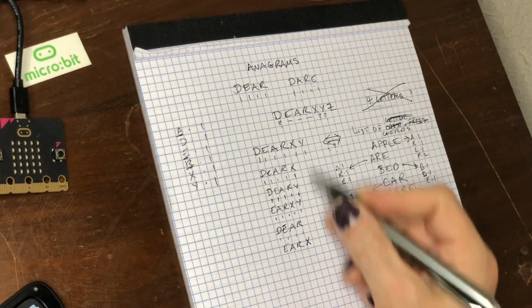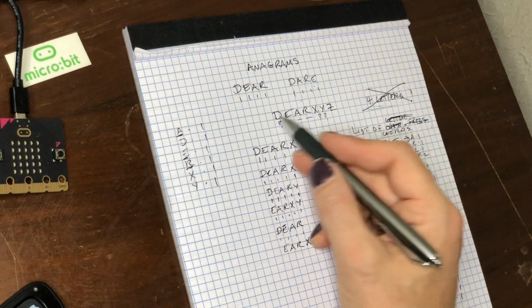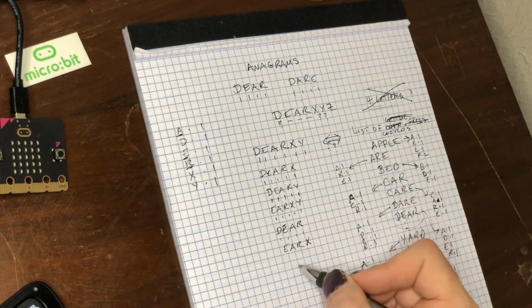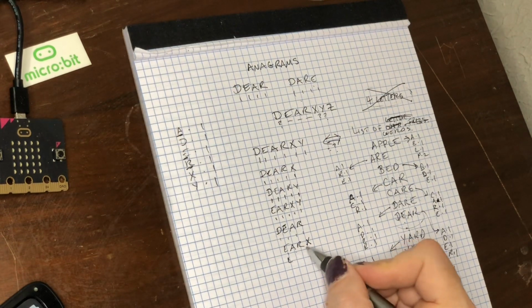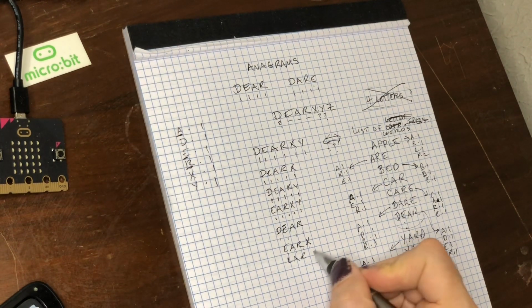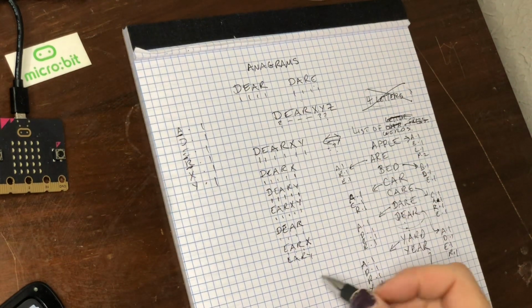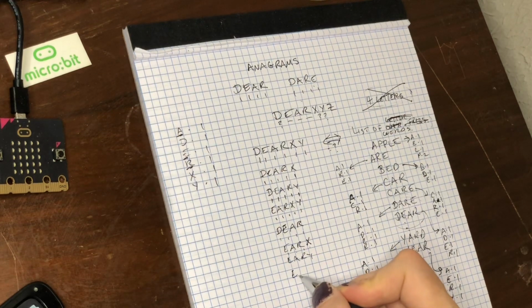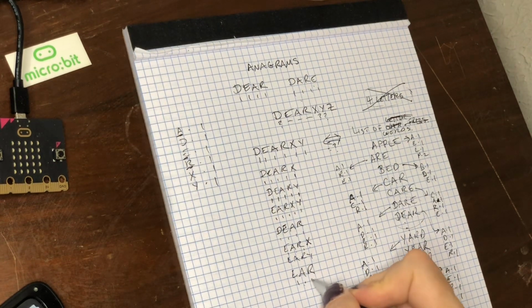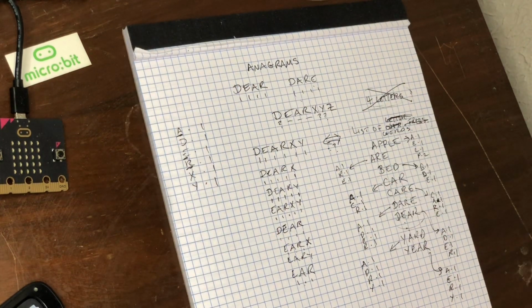EARX, because that's taking away the D and the Y, and leaving the X. And EARY, which is taking away the D and the X and leaving the Y. And then finally, you have the letters E, A, and R. And that's our minimum set.